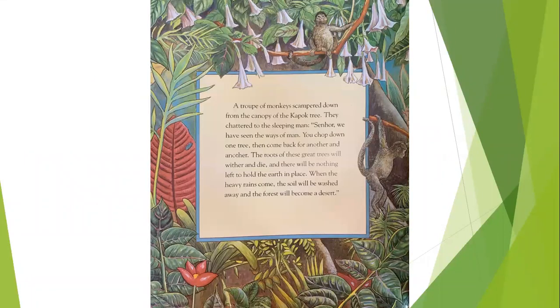A troop of monkeys scampered down from the canopy of the kapok tree. They chattered to the sleeping man. "Senor, we have seen the ways of man. You chop down one tree, then come back for another and another. The roots of these great trees will wither and die, and there will be nothing left to hold the earth in place. When the heavy rains come, the soil will be washed away and the forest will become a desert."